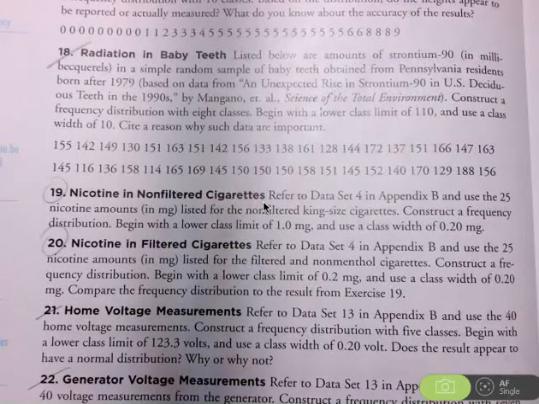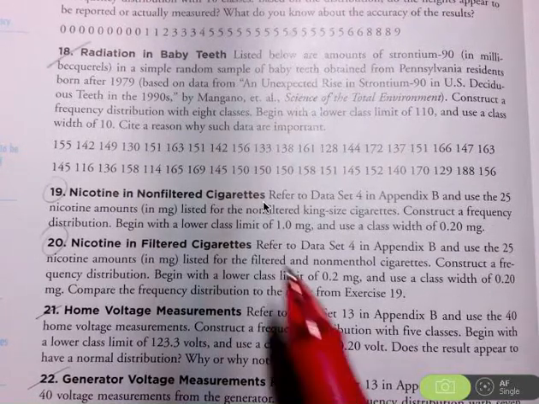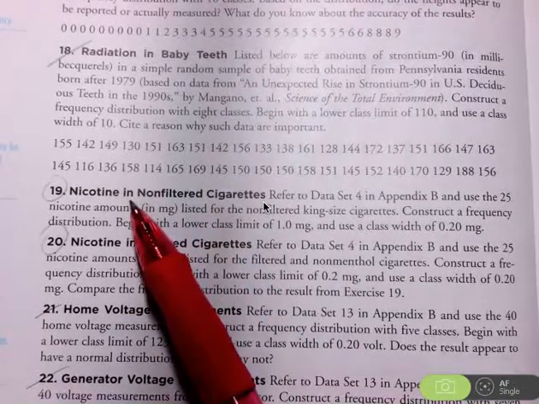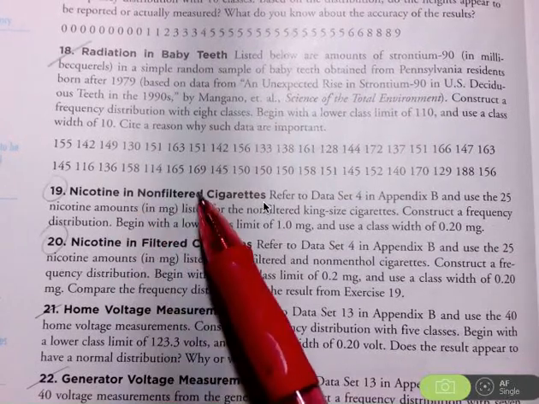Hi there, guys. On this homework assignment, you're going to work on creating some frequency distributions, and I just want to make sure you understand where to go and how to get started. So on both questions 19 and 20, it's just important to read what's given to you. You're going to be graphing the distribution of nicotine in non-filtered cigarettes.